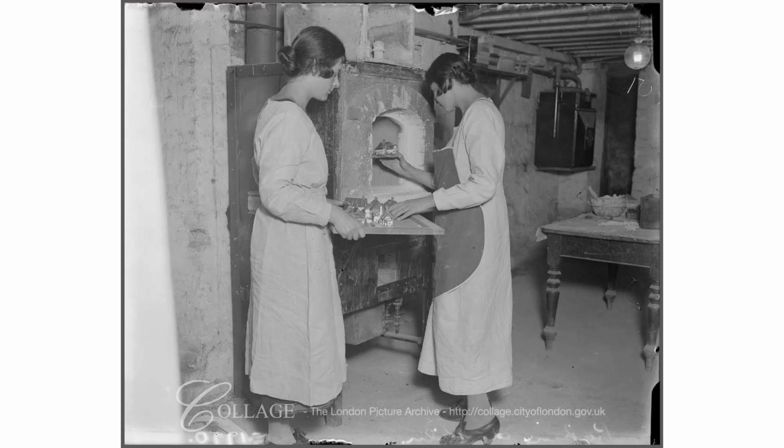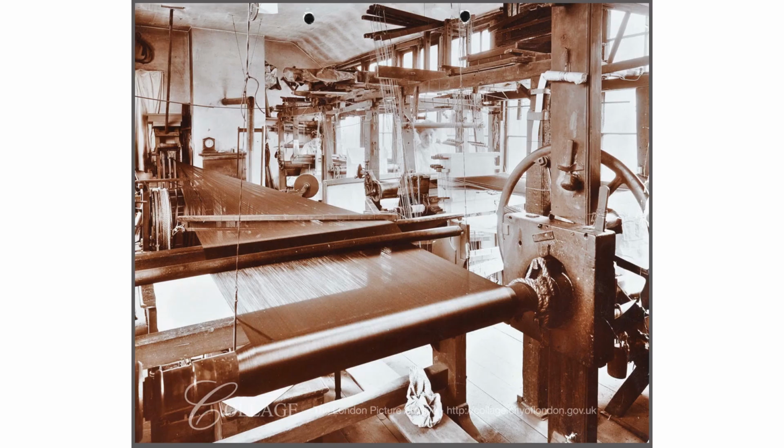We move on to pottery making at Chelsea in 1924. And silk weaving, not perhaps as you would expect in Spitalfields, but at Alma Road, Bethnal Green in 1909.